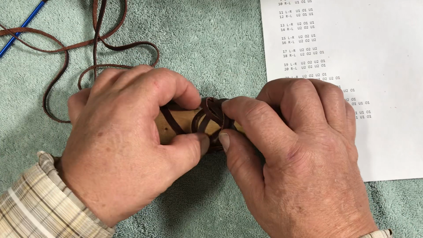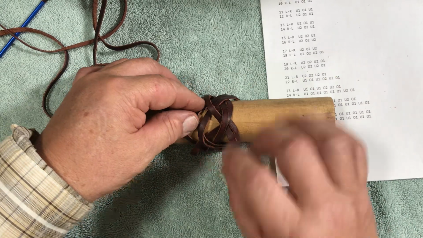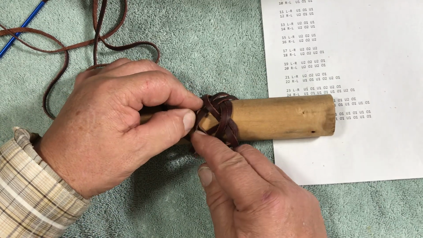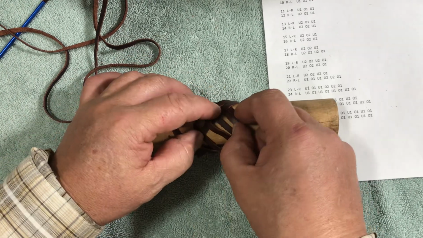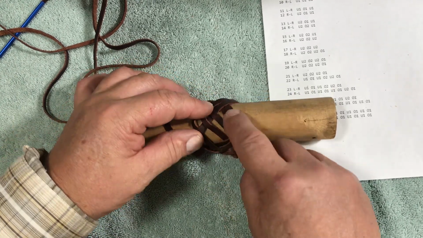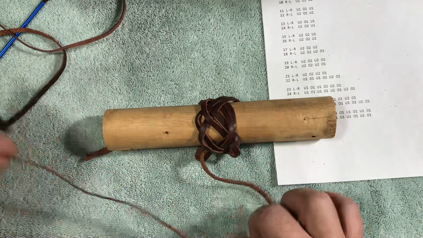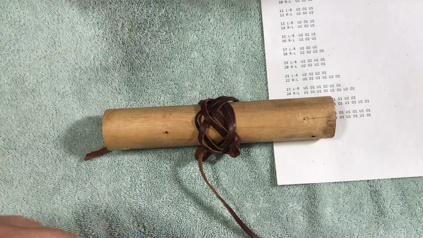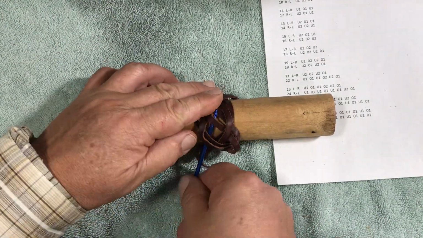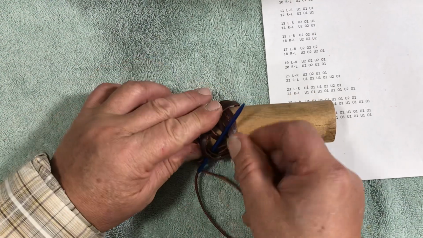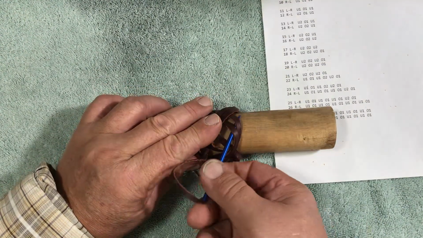We roll our knot over, straighten a few things out, and it's going to be under 2, over 2, under 2. Under 2, over 2, under 2.